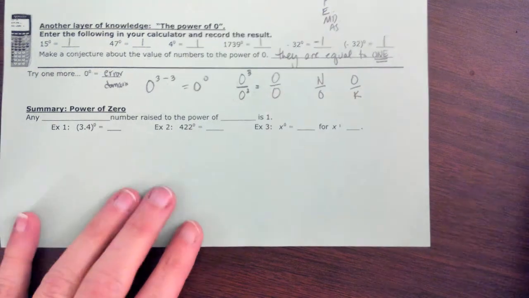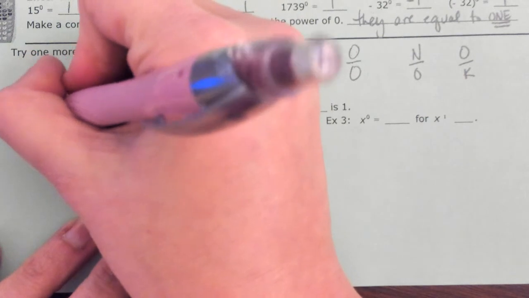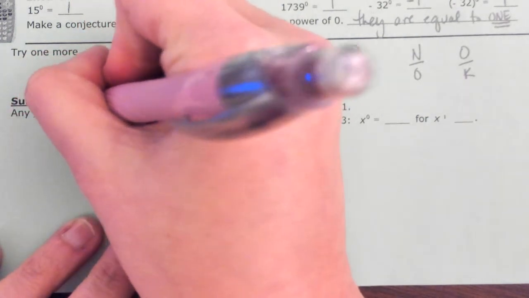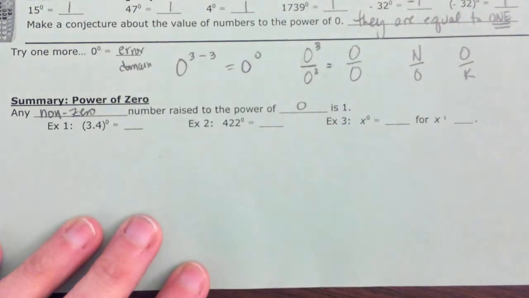So what that means is when we write this rule for the power of 0, any non-0 number, so this works for anything as long as it's not 0, raised to the power of 0 is 1.